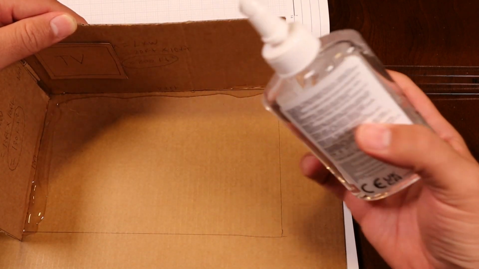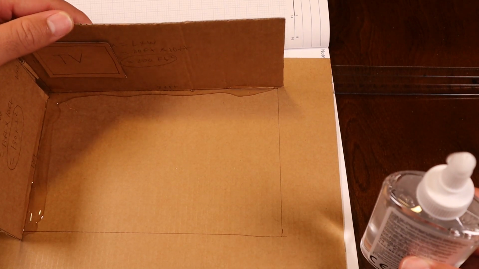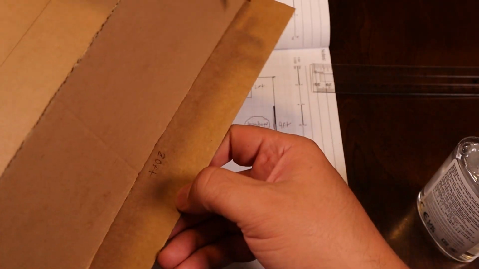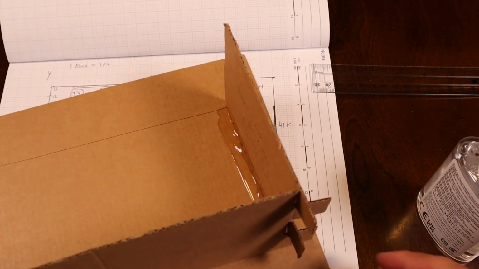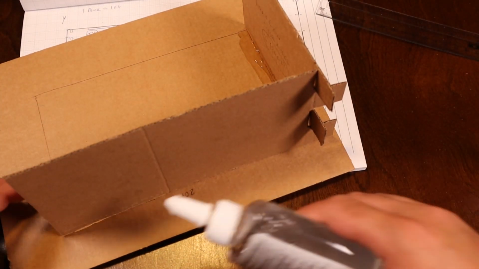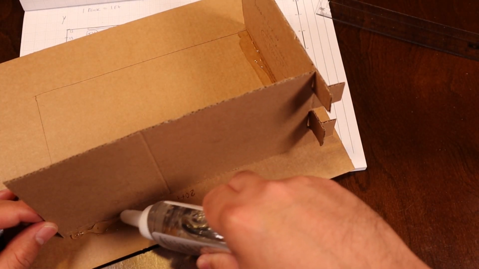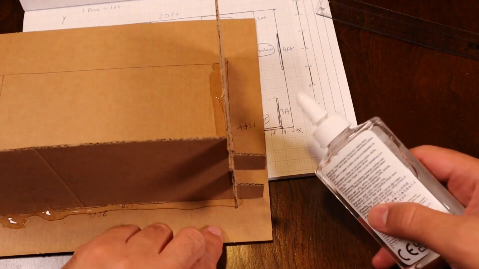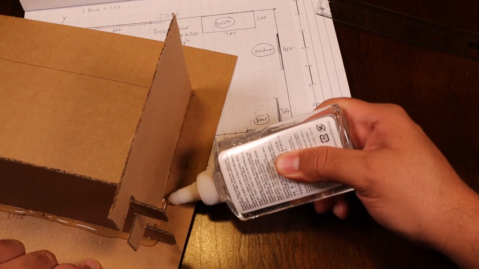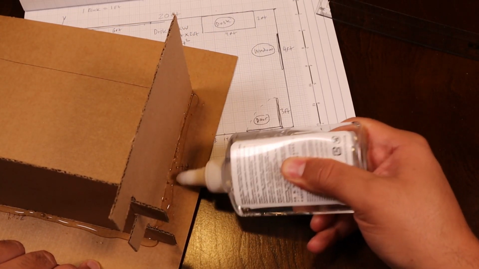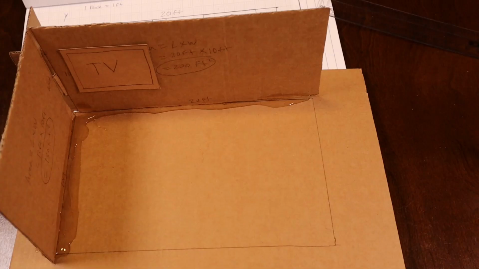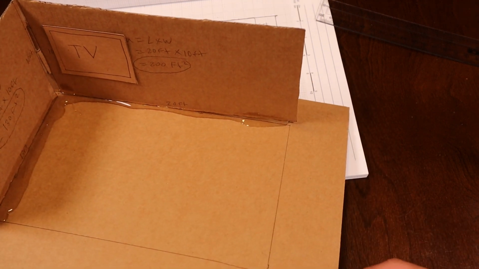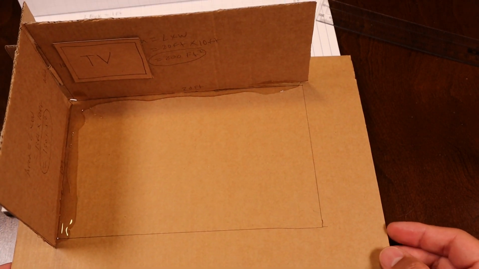Okay, so this is going to take some time to dry. And then I will also add some glue on the back of the walls here. So some glue here. And on this side as well. While we wait for these walls to finish drying, we're going to start building some of the furniture.